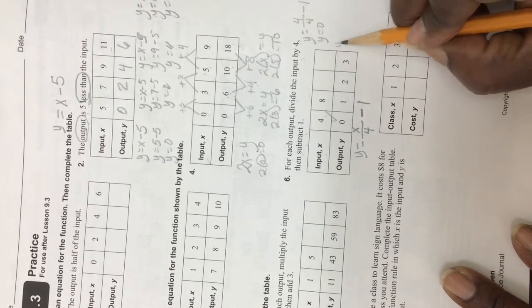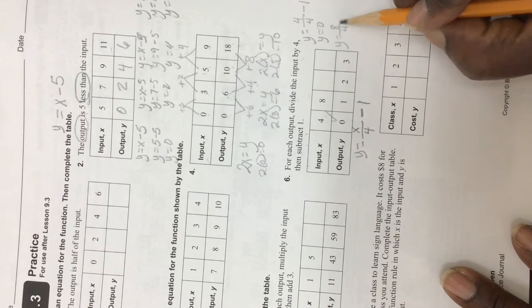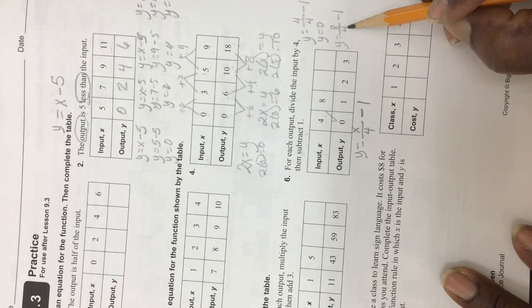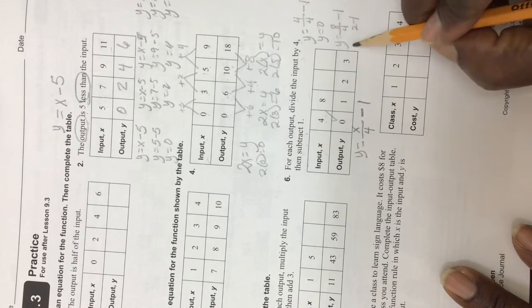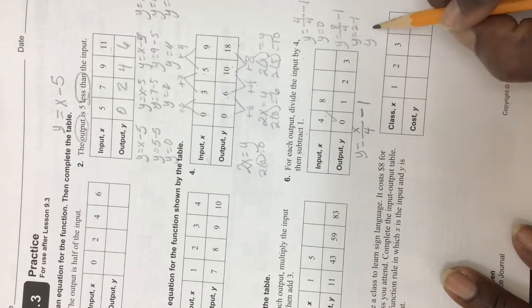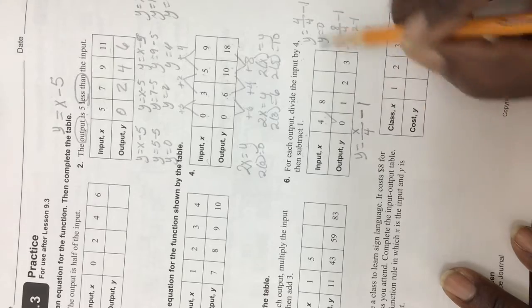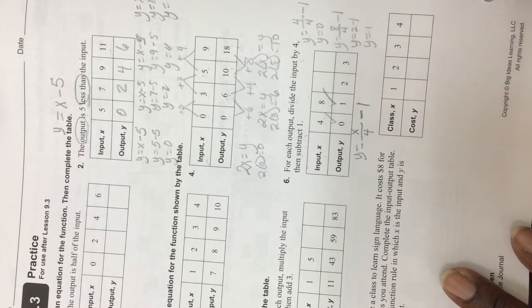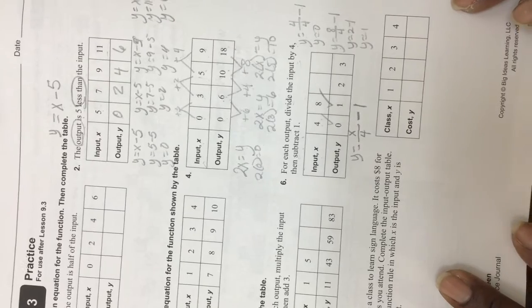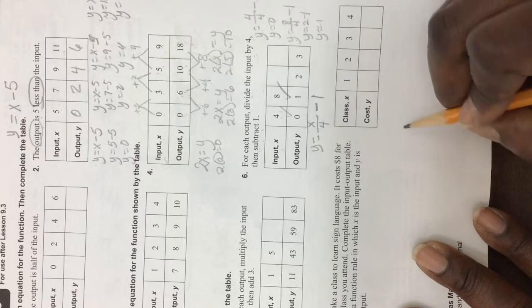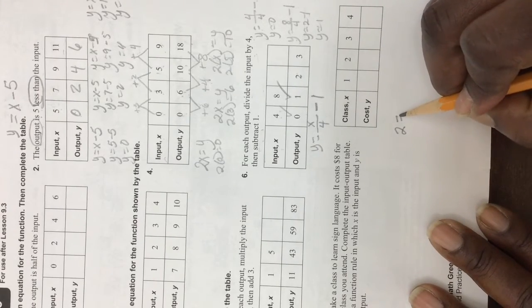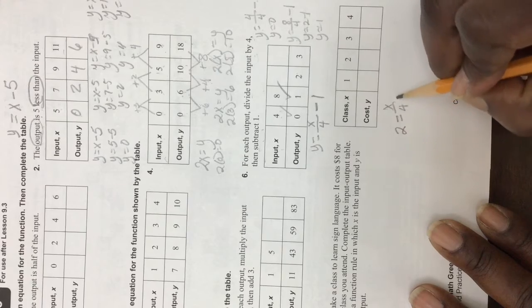Let's try the next one. Y is equal to 8 divided by 4 minus 1. 8 divided by 4 is 2, minus 1 makes y 1. So our equation is correct so far. So what happens when y is 2? Let's plug that in. We're going to use this space down here. Y is going to be 2, equal to x divided by 4 minus 1.